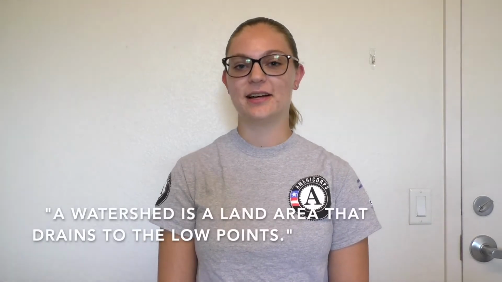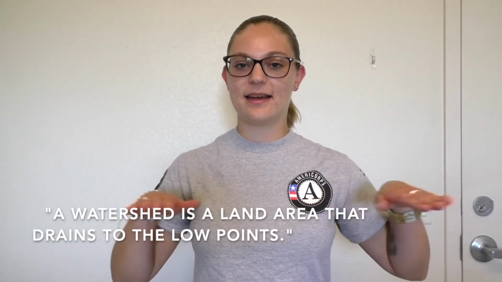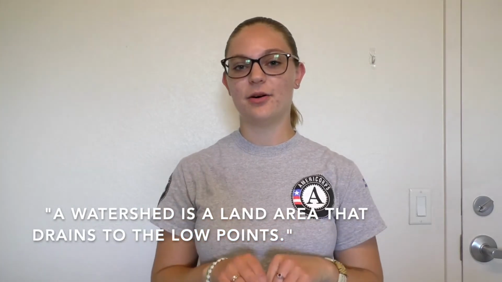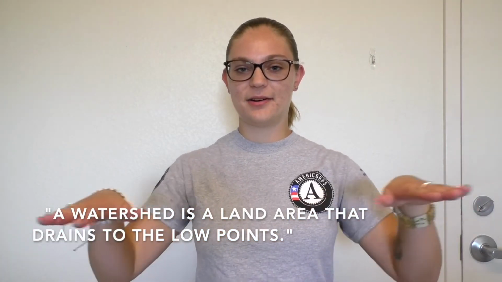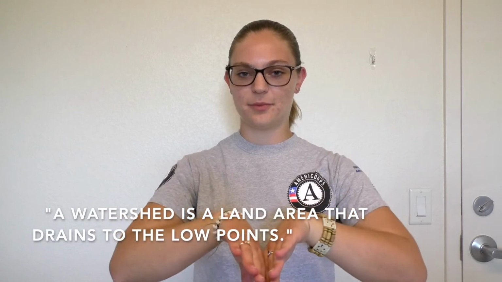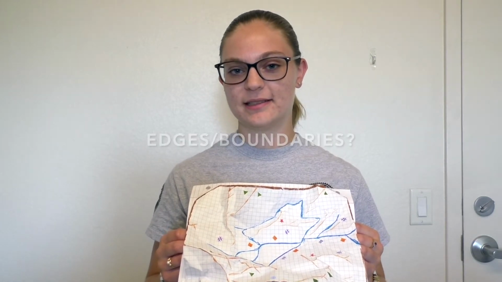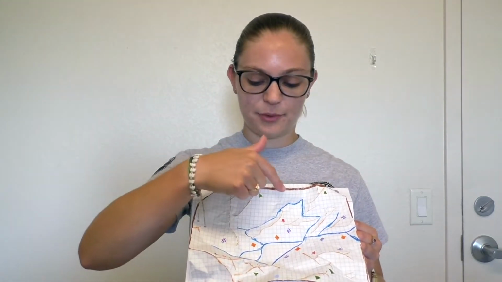I'm going to give you a definition of a watershed. A watershed is a land area that drains to the low points. Again, a watershed is a land area that drains to the low points. So, if that's true, what marks the edges or boundaries of our watershed? That would be the high points or ridges, right? This marks the exterior boundary of our watershed, and then we have high points or ridges inside that make smaller watersheds.